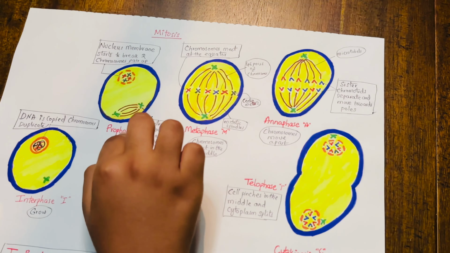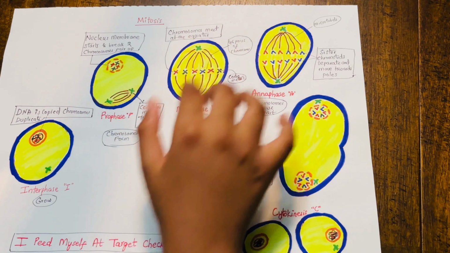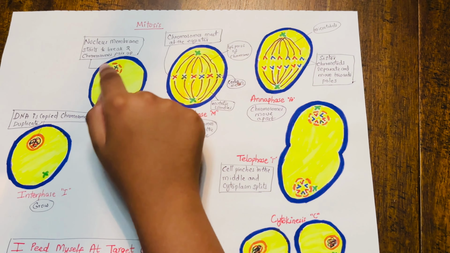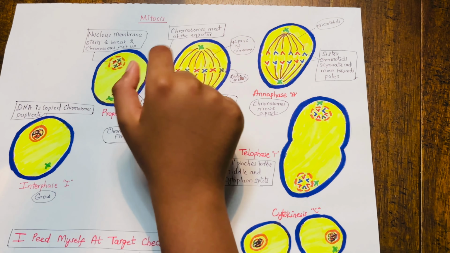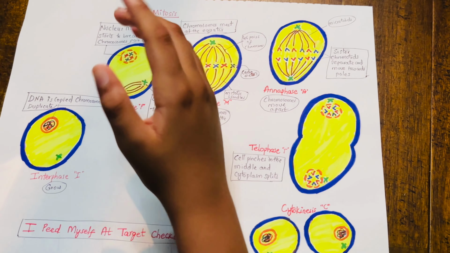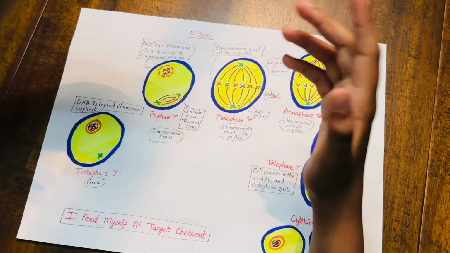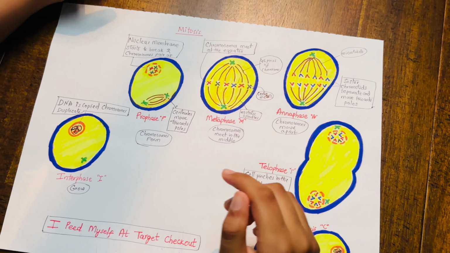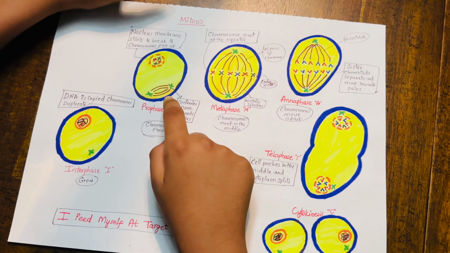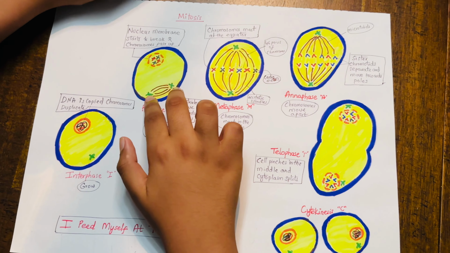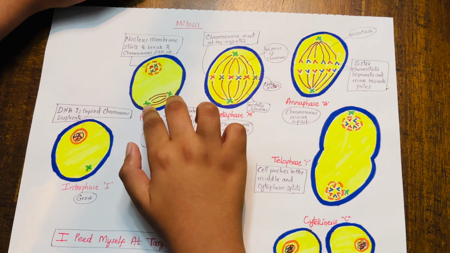So in the prophase, what happens is the organelles all stay the same, but the nucleus membrane breaks off, meaning that now there's a humongous pile of DNA just rolling around in the cytoplasm of the cell. Meanwhile, what's happening is that there is a spindling, which is known as mitosis spindling.